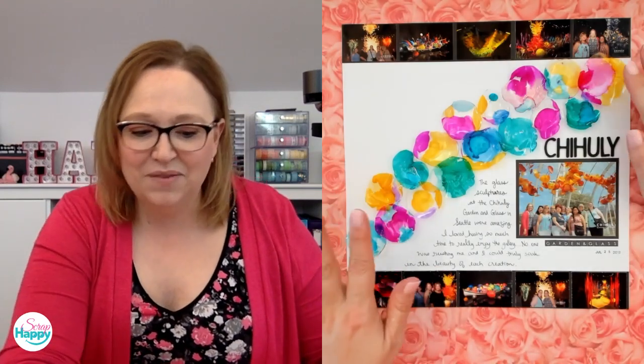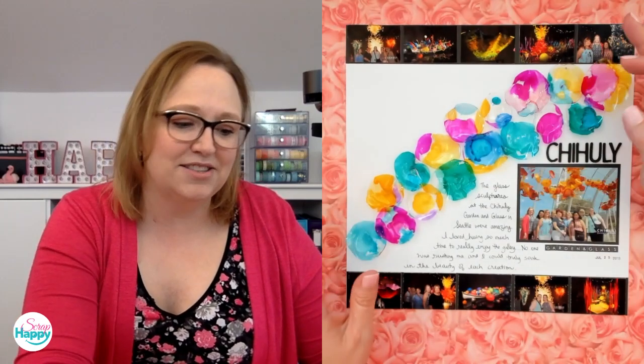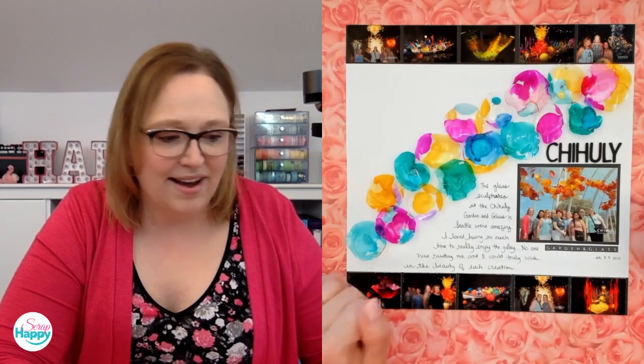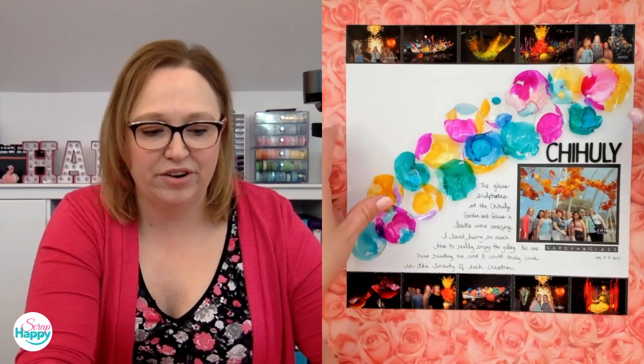So here when I went to the Chichi place, the glass is so beautiful, and I can take okay pictures, and I did get some lovely, beautiful photos, but trying to capture the amazement of it.